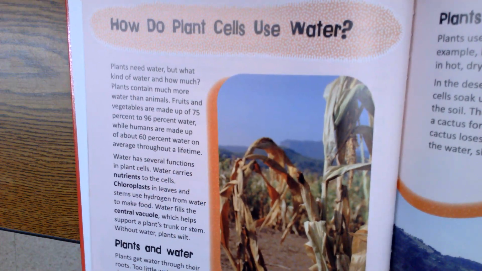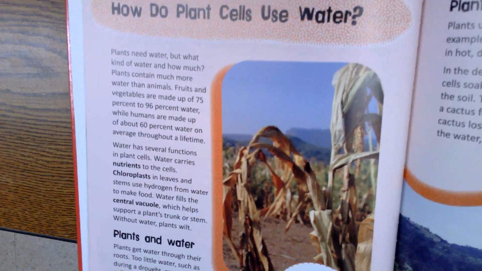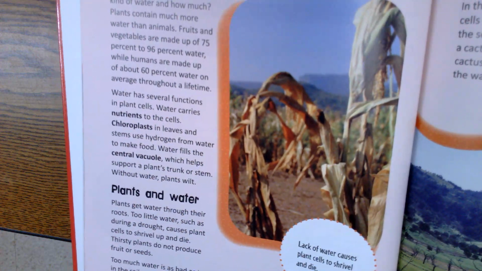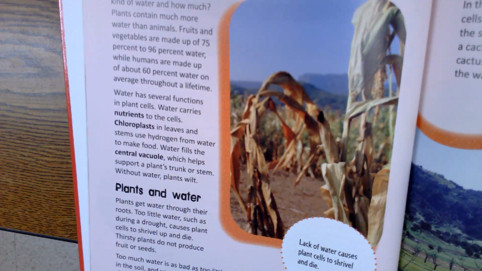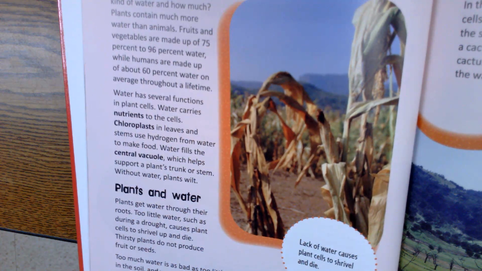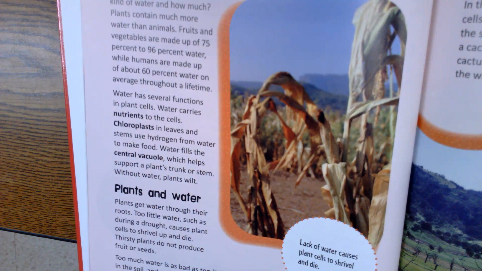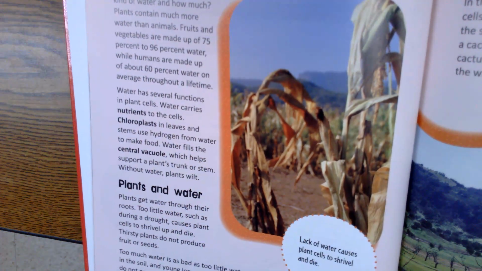Chapter 3. How do plant cells use water? Plants need water, but what kind of water and how much? Plants contain much more water than animals. Fruits and vegetables are made up of 75% to 96% water, while humans are made up of about 60% water on average throughout a lifetime.